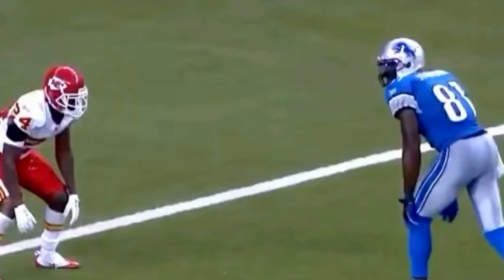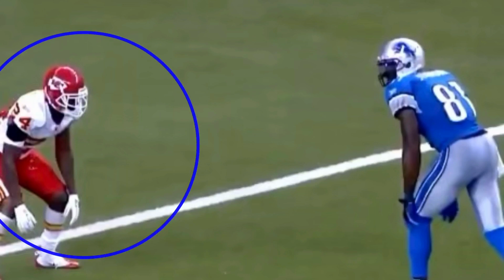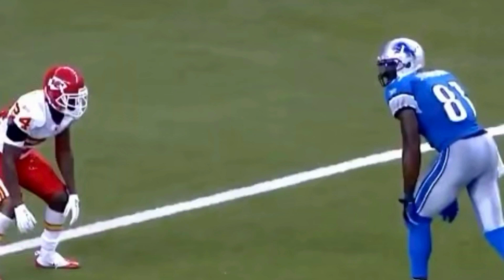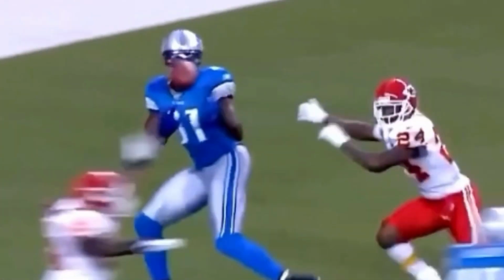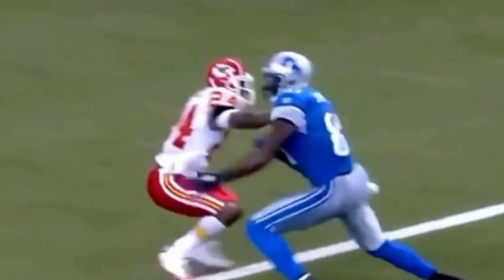But now we're going to be looking at just a straight up slant. Inside shade again, right? He's not going to let us just cross his face and go. So what do we have to do? We got to set him up to the outside. So let's watch this thing full speed. So you see Megatron comes off here. He gives this little 1-2 head fake to the outside, and that's what moves this DB off this platform.